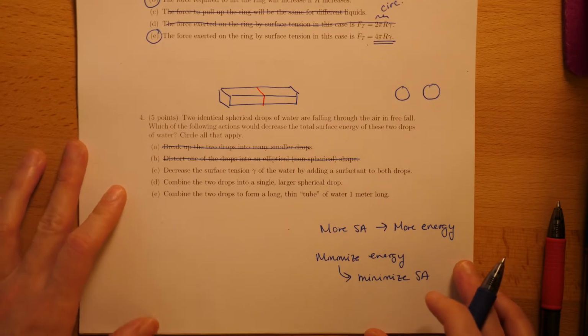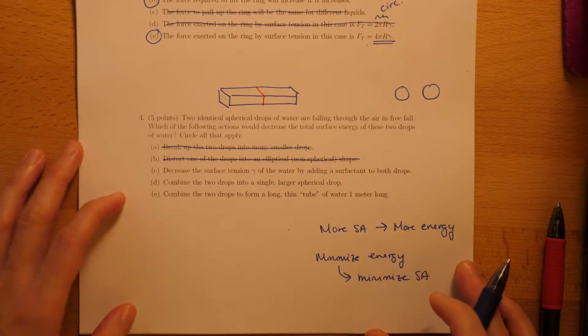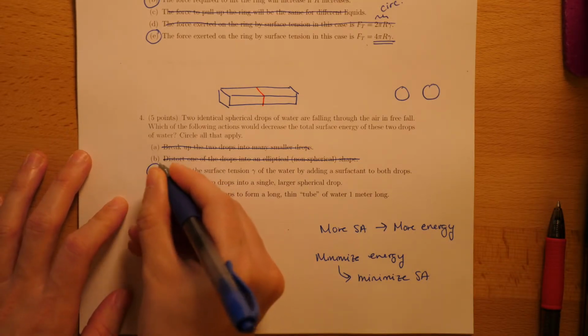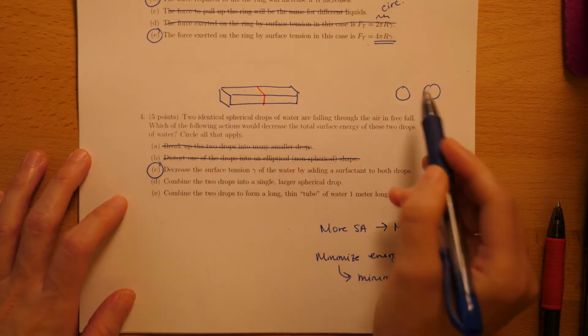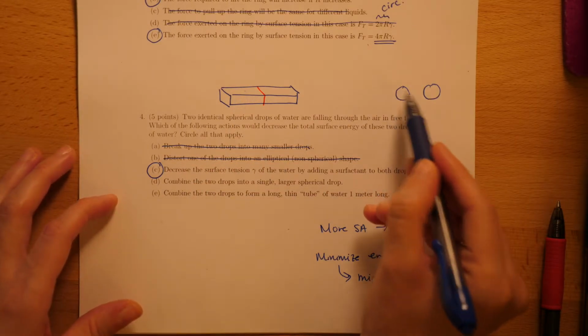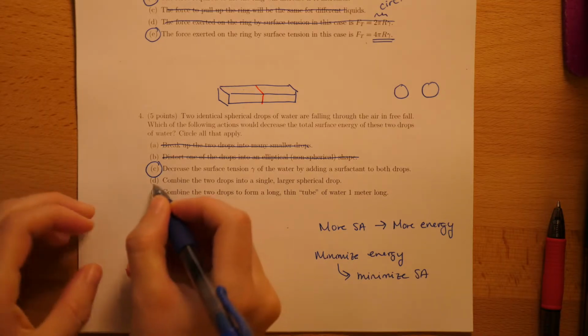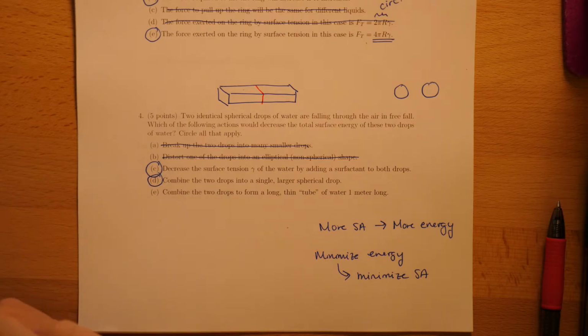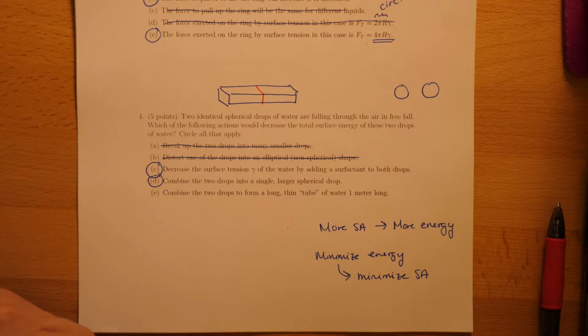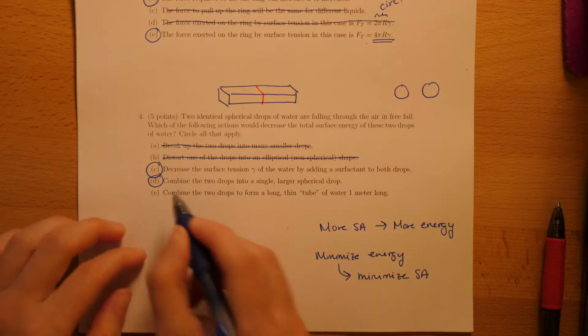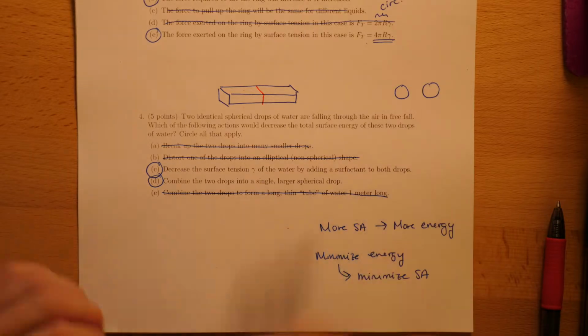Decrease the surface tension of the water by adding a surfactant to both drops. So that would definitely decrease the energy because it's going to break up the little bonds that are on the surface and make them less sticky. So that one's good. Combine the two drops into a single larger spherical drop. That is good because it's the opposite of A. Combine the two drops to form a long, thin tube of water 1 meter long. Also not good because we know that the spheres are going to minimize the surface area for that volume.